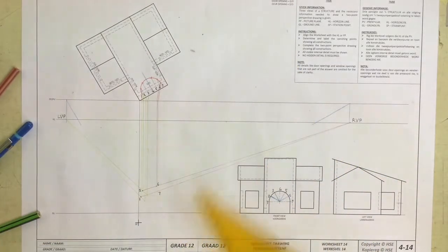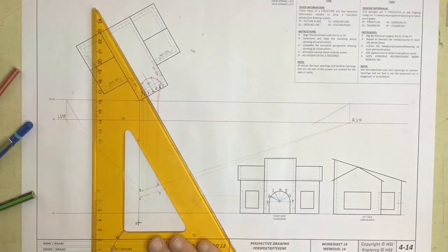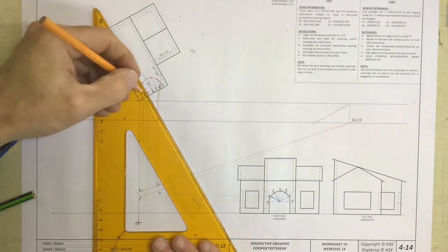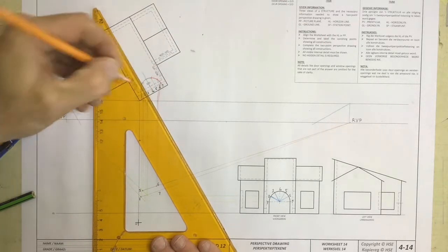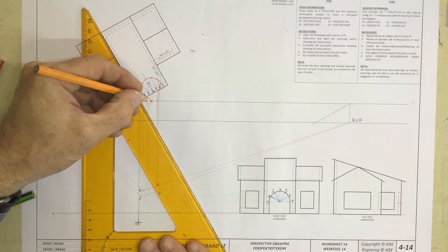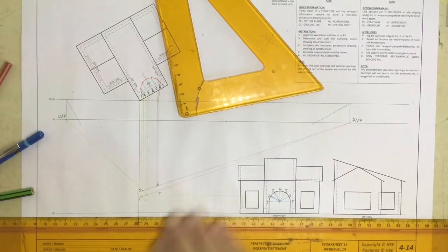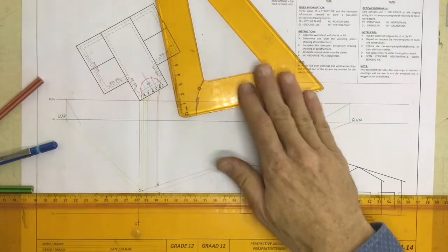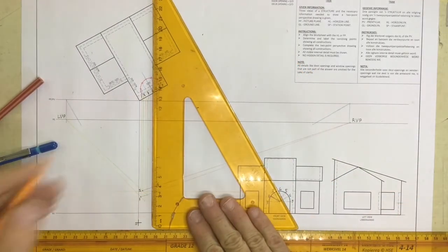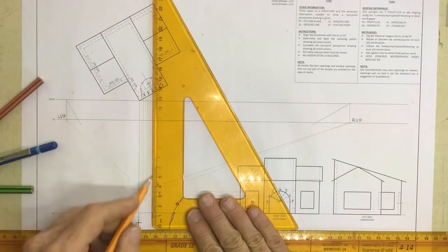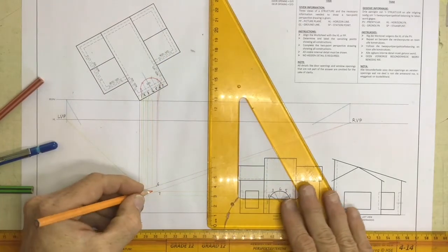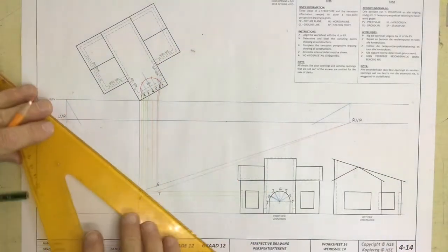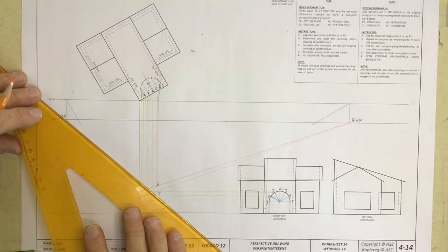Right, point number 3. Take your point number 3 over there, take that down onto the picture plane at that 30-degree angle. Take a line coming across from point number 3. Drop a line down from where it cut the picture plane onto that line. Take a line going back to LVP.